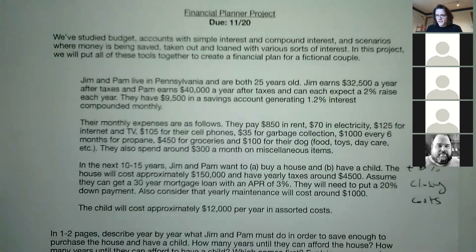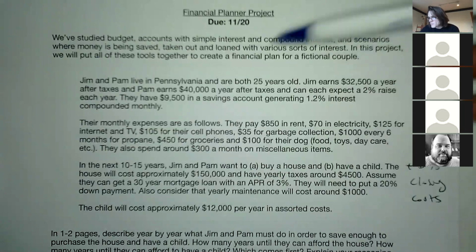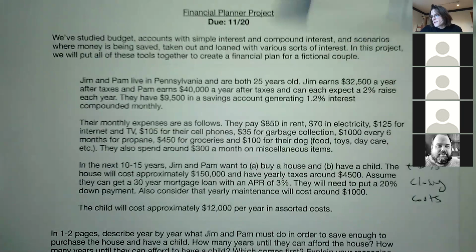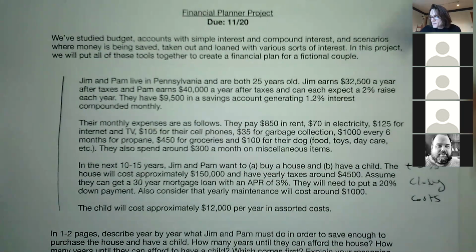This is going to be in lieu of a homework assignment for this unit, or this section of material. Basically the premise is that you're acting as a financial planner for this couple, Jim and Pam. I give you this extended setup, and there's some detail that you can get into, and there's no right or wrong answer for this kind of situation. It's got a little bit of a creativity aspect.